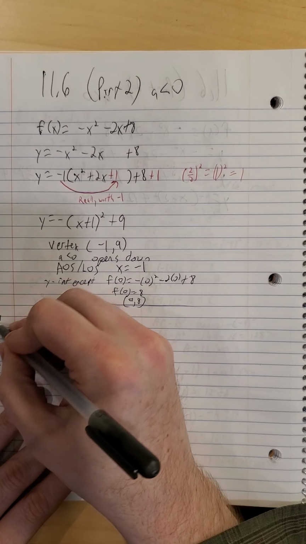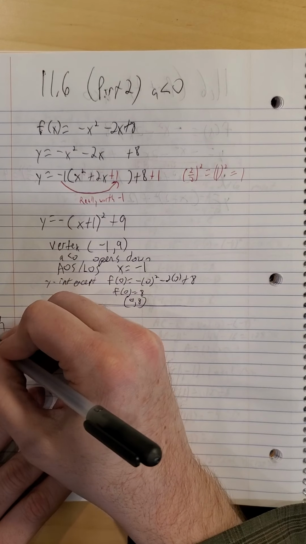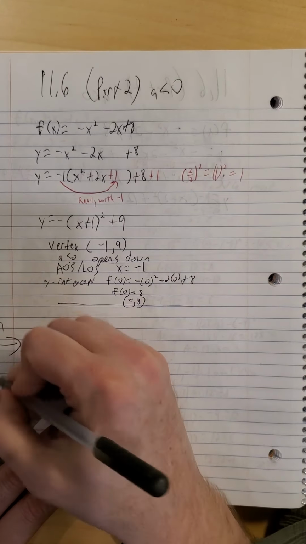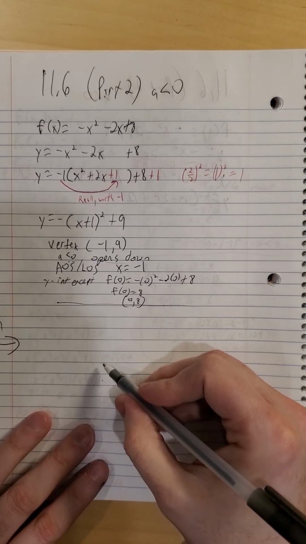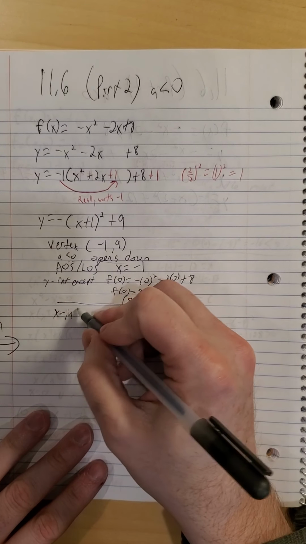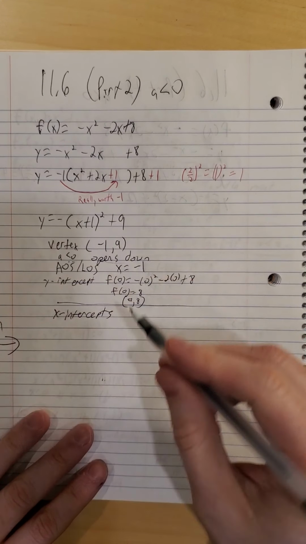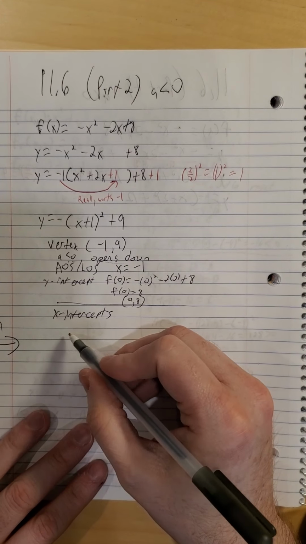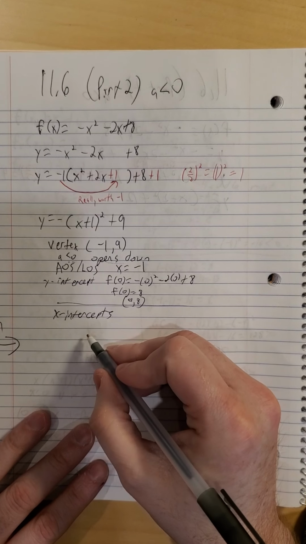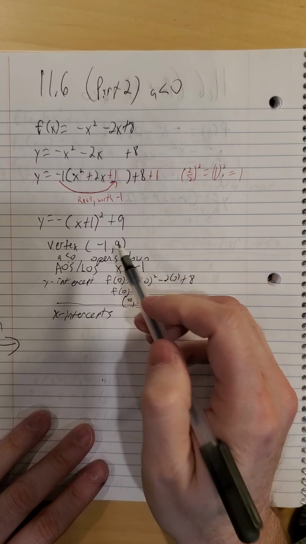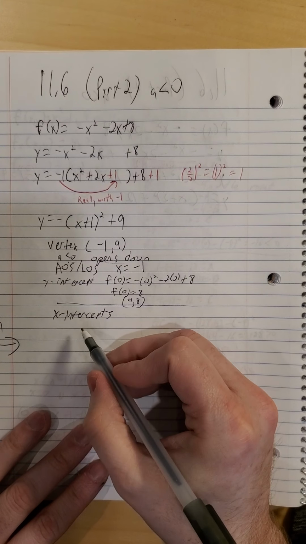So our vertex is somewhere in Q2, negative leading coefficient, so it's opening down, so we will have 2 x-intercepts. If we were in Q2 and opening up, I wouldn't look for x-intercepts. I would just make that quick sketch to prove that there are none. Second version is faster for x-intercepts.